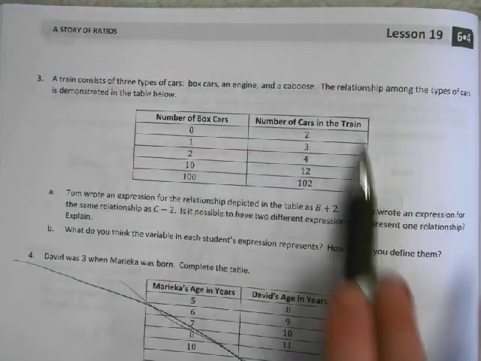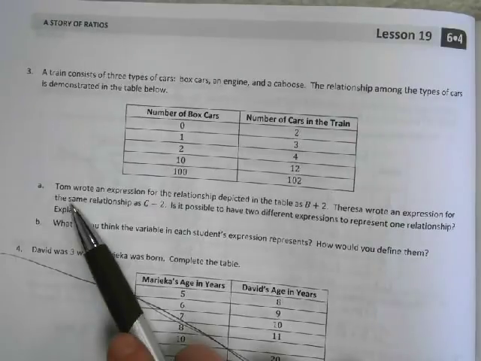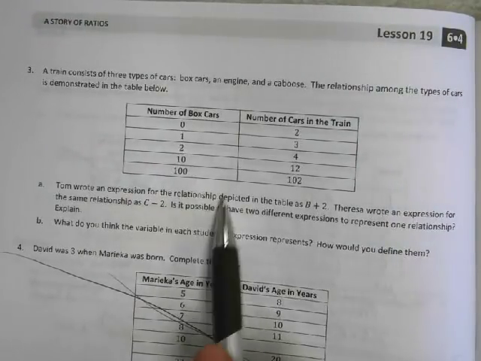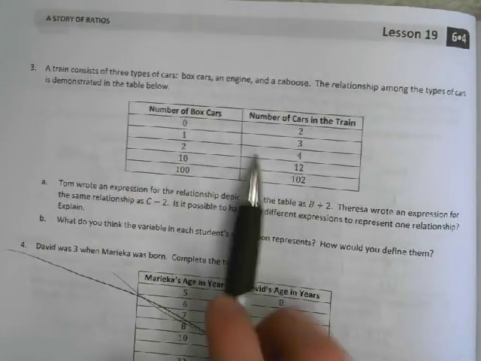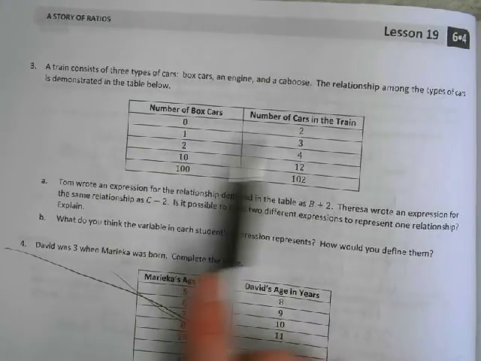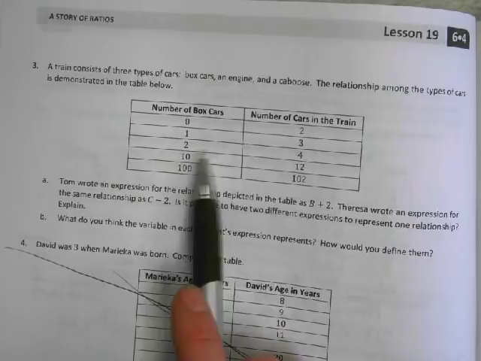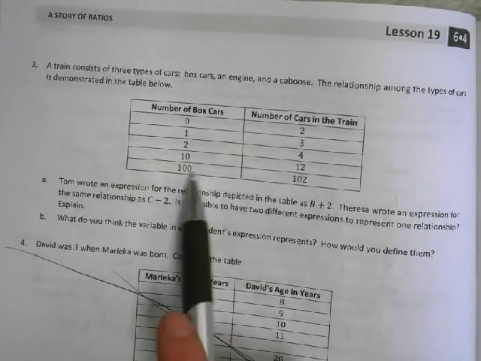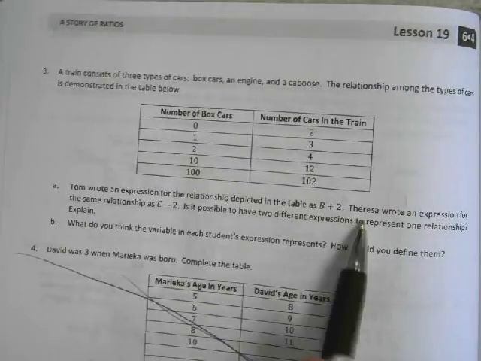So this is a finished table. Tom wrote an expression for the relationship as B plus 2. So it's boxcars plus 2. Let's check his. 0 plus 2 is 2. 1 plus 2 is 3. 2 plus 2 is 4. 10 plus 2, 100 plus 2. So Tom's expression is correct.